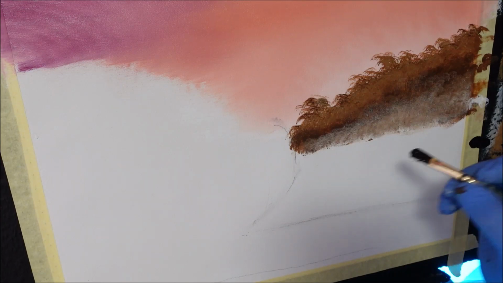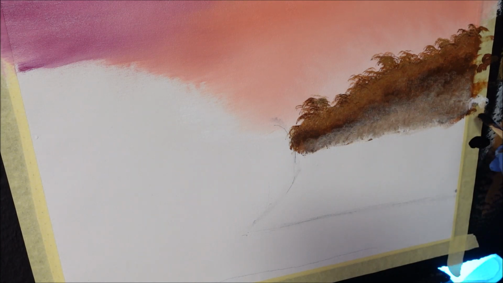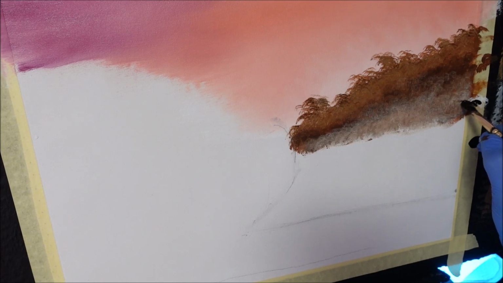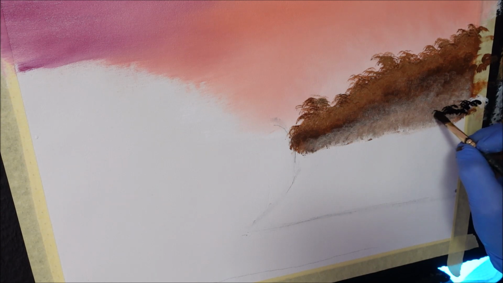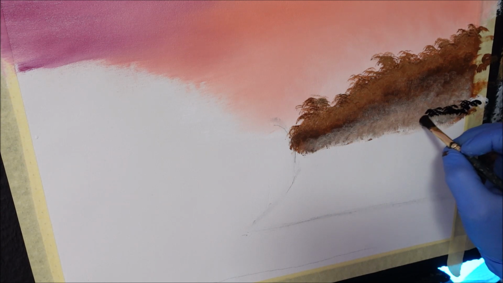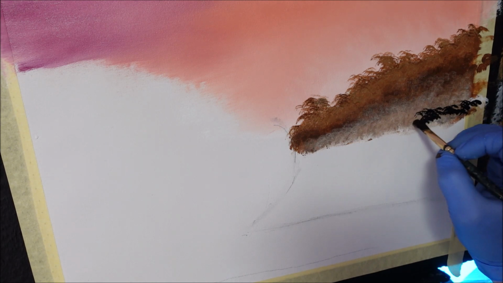So I'm going to start with the top again. These trees are pretty much coming along. Now these have got mist between you and them, so there's no detail in these ones.